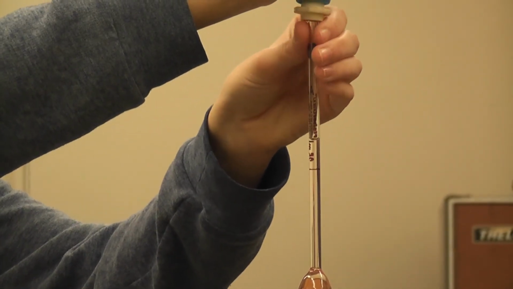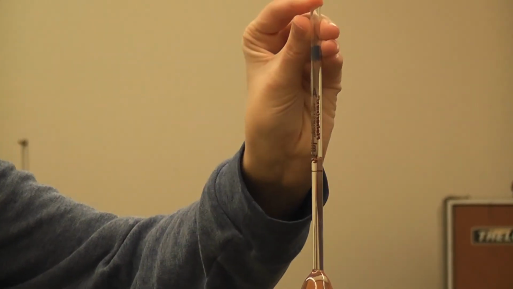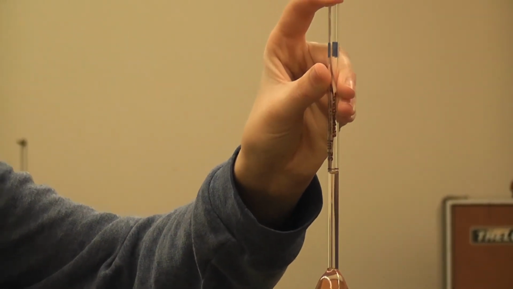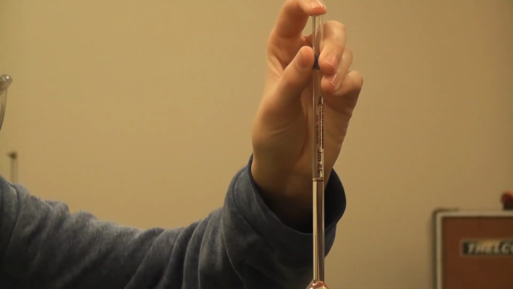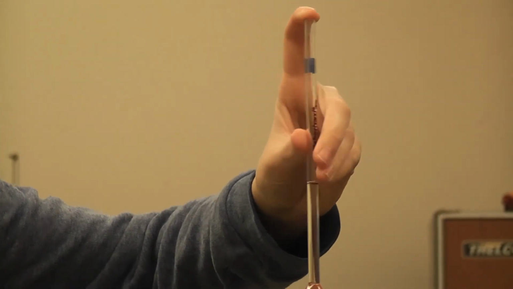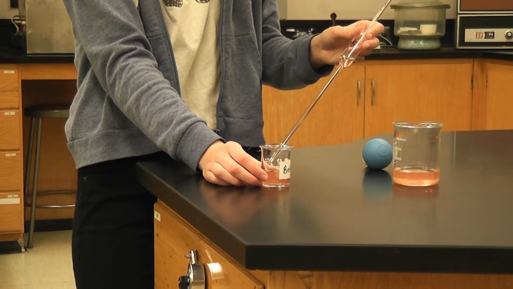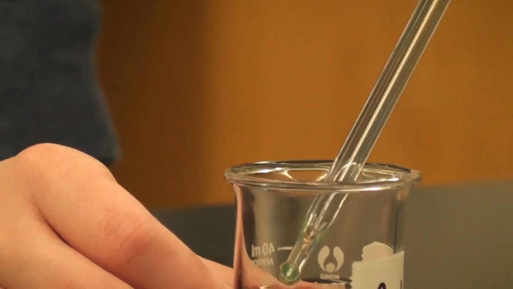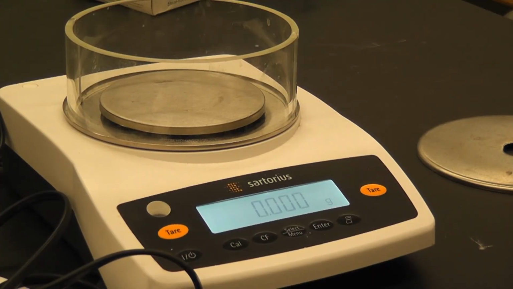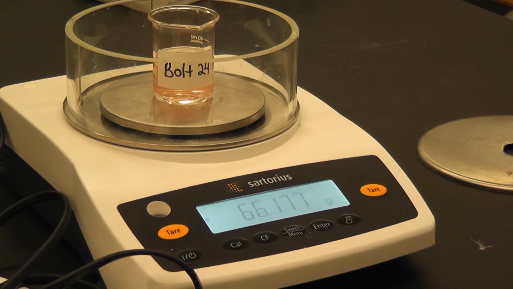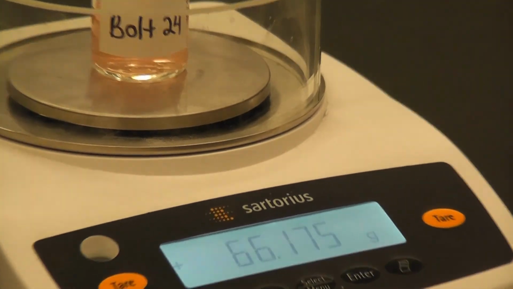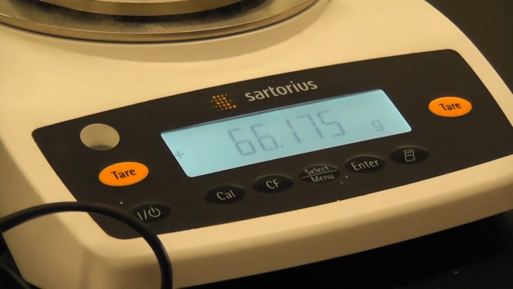Just above the line, catch it. A little too low. Oh, right there. Perfect. Okay, now we're weighing the Bolt 24 and the beaker together. So I tared it. Okay, so the weight of the Bolt 24 and the beaker together is 66.175 grams.